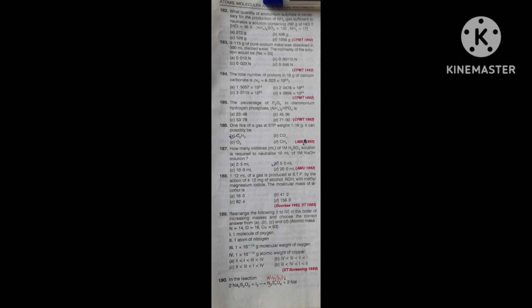Option A will be correct. Okay, 189. The correct option will be this. You can see by the result that it is A. The second one, I told you, is less than the first. Correct. Now the third and fourth are the deciding factor.